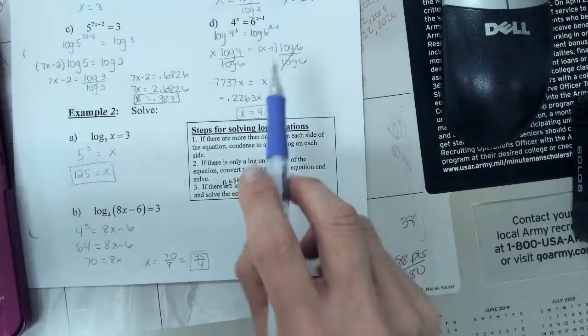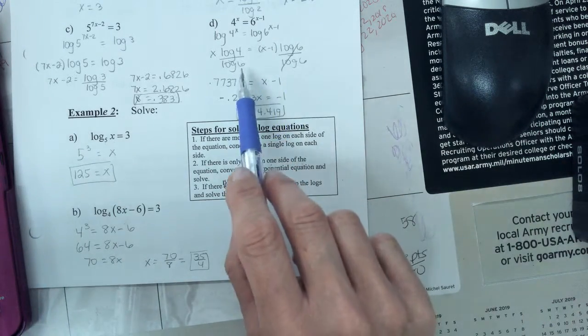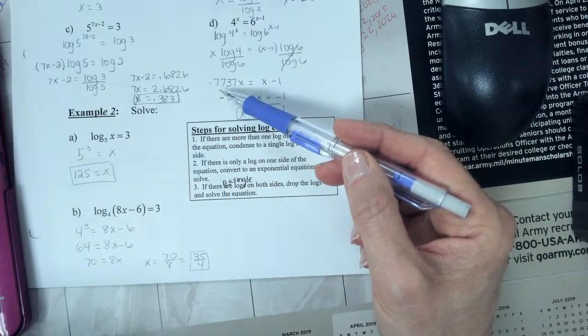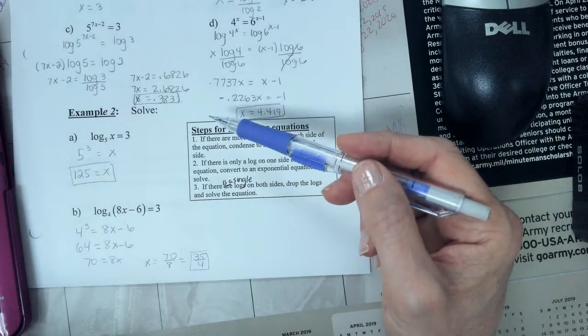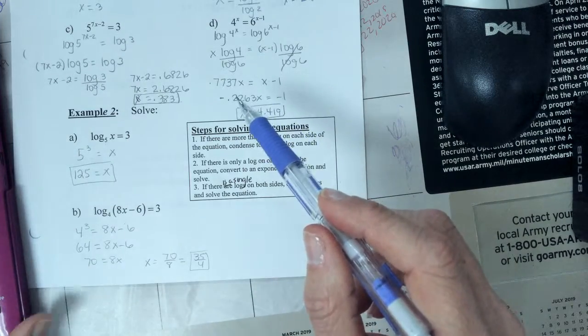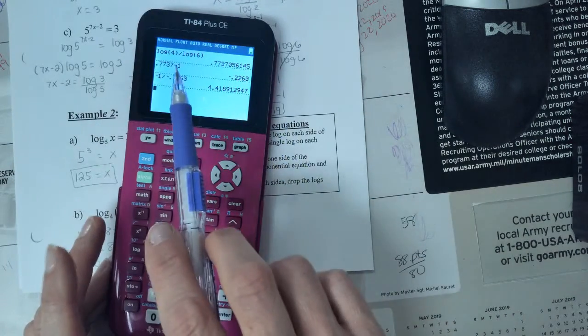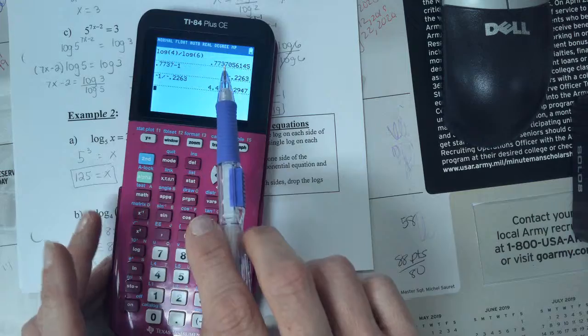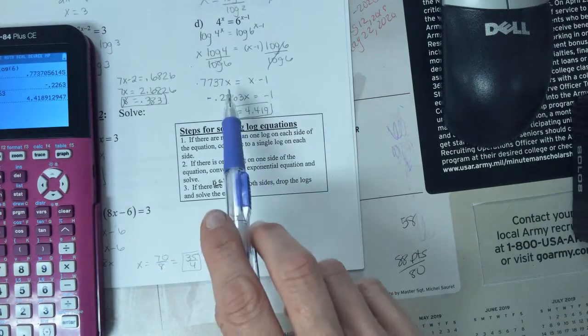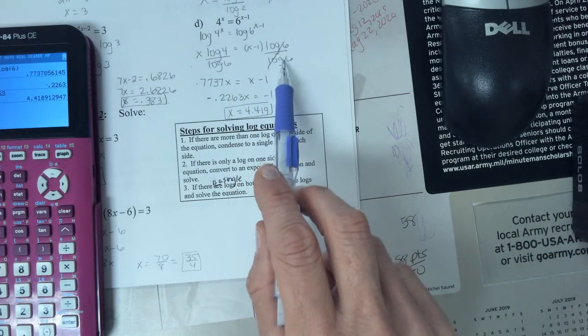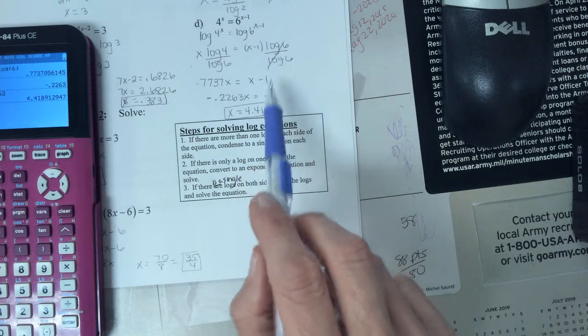this page. So when we divided both sides by log of 6, that gave me 0.7737. That's log 4 divided by log 6. If you look at my calculator, that's what I did. Got that value, 0.7737x. Of course, when I divide log 6 by log 6, I just get x minus 1.